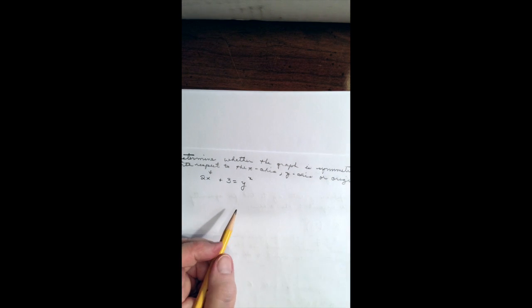So we want to apply those 3 tests to this one particular equation.